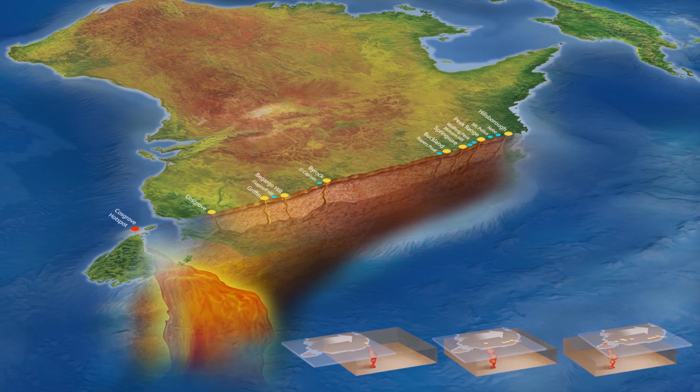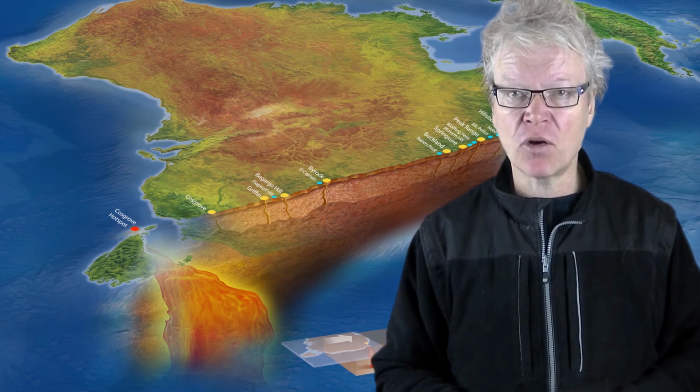Currently, the thinking is that the hotspot is perhaps somewhere underneath Melbourne or Bass Strait or Tasmania, and may of course become active again, who knows. Okay, so that was our introduction to igneous rocks and volcanic landforms.